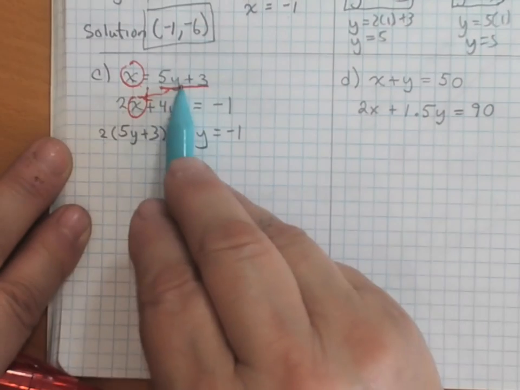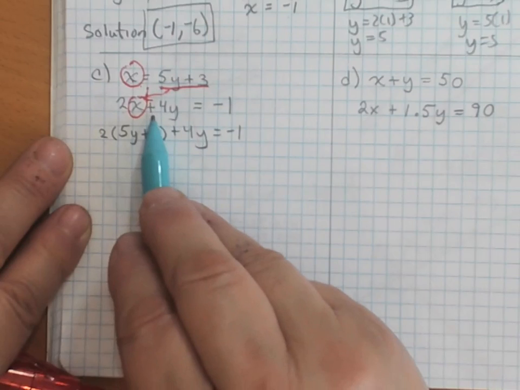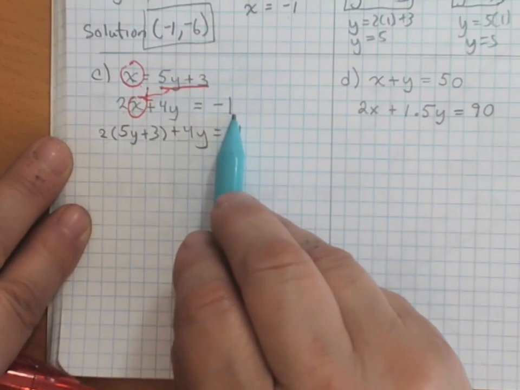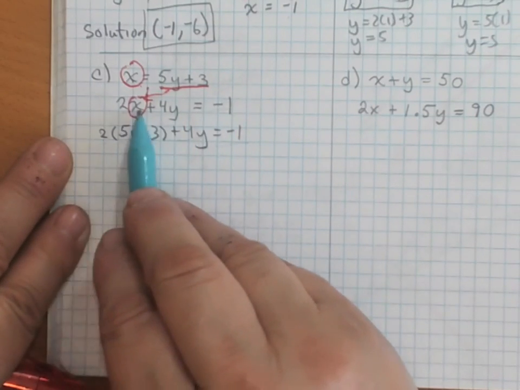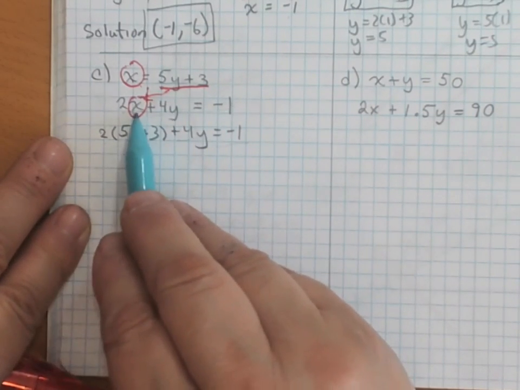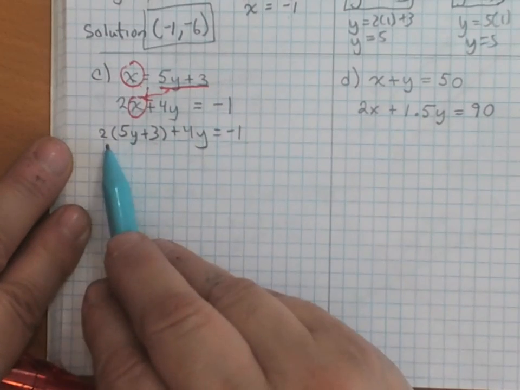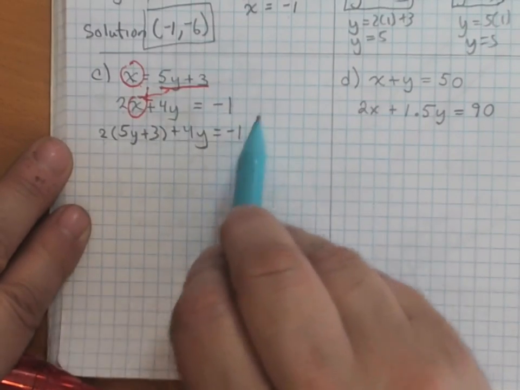Notice the 2 that's multiplying the x is still here with the quantity 5y plus 3, because that's the same thing as x. I still have plus 4y. I still have equals negative 1. So all of this equation, the second equation, is completely identical except for instead of x, I have this quantity. And now this is something that only has one variable, and so I'm going to solve for that variable.